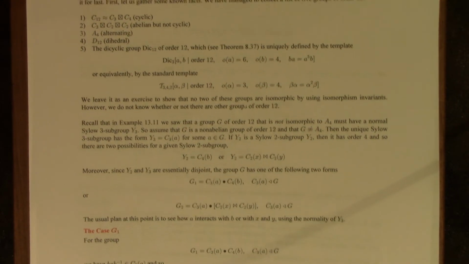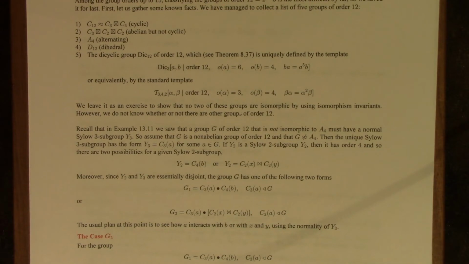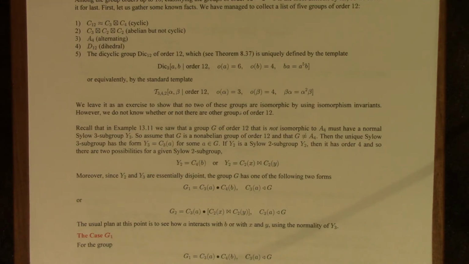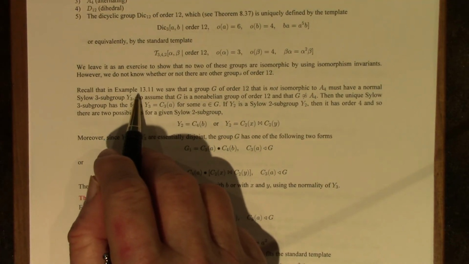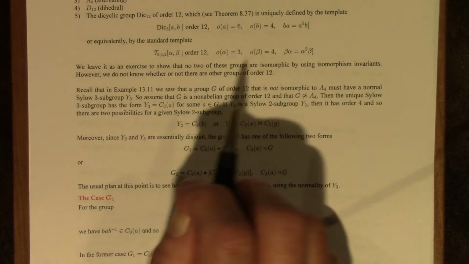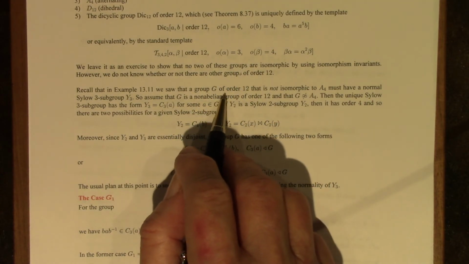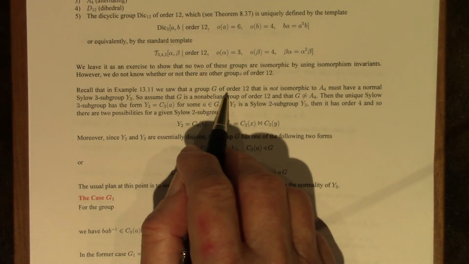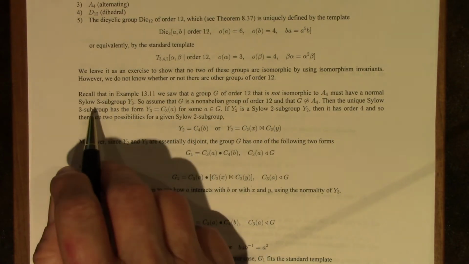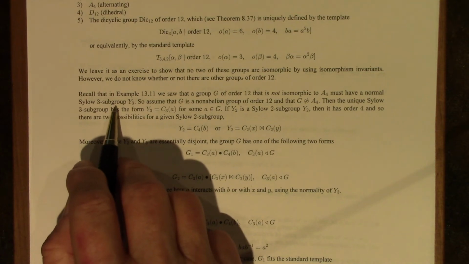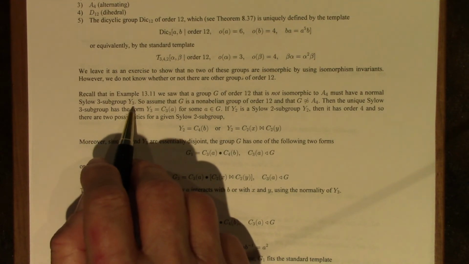What we don't know at this moment is, are there any other groups of order 12 besides the 5 on this list? Well, we did see in example 13.11 that a group G of order 12 that is not isomorphic to A4 must have a normal Sylow 3-subgroup, Y3. So it's unique and normal.